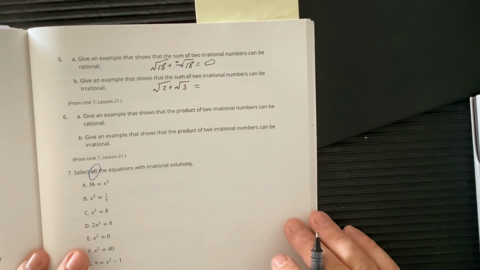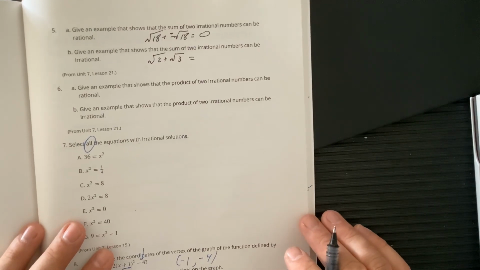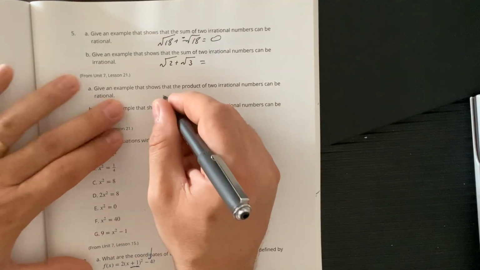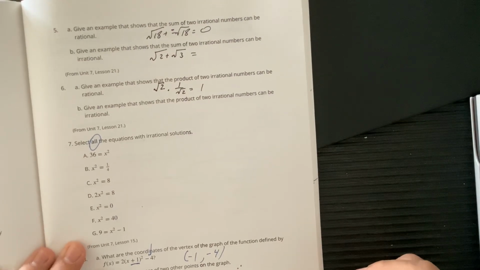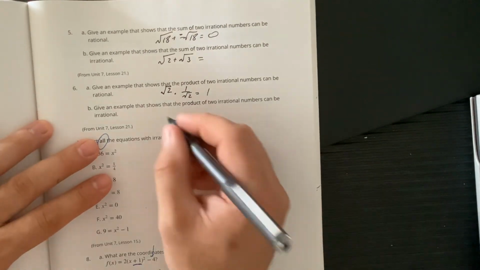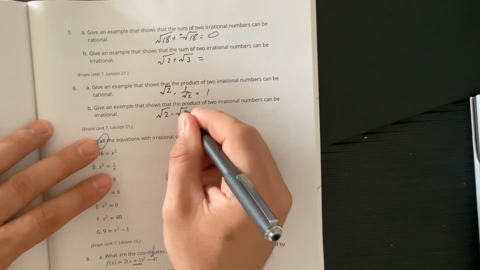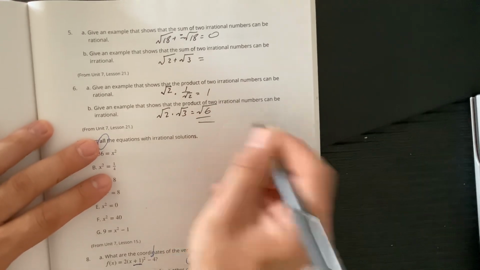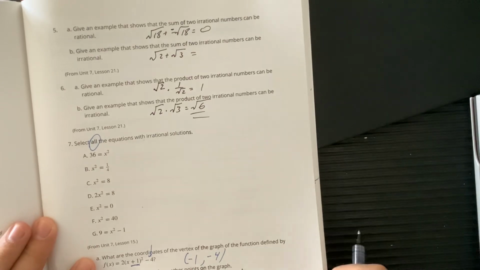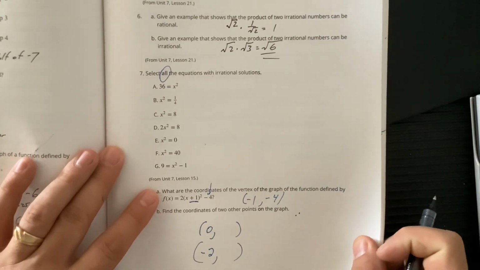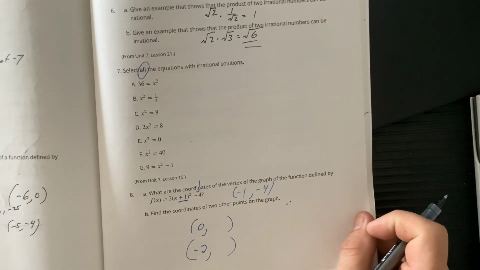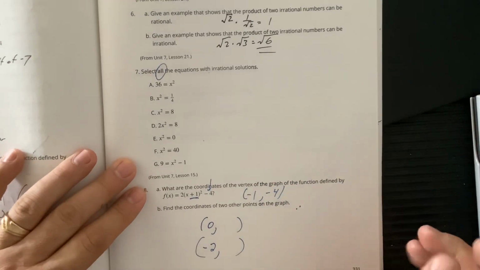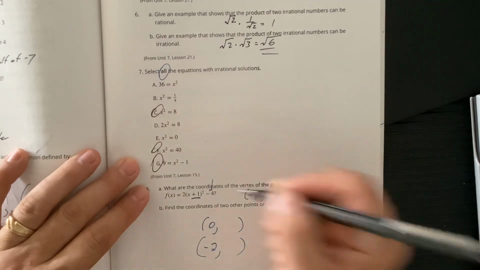Question number 6. Give an example that shows a product, now you're multiplying, of 2 irrationals can be rational. Square root of 2 times 1 over the square root of 2 is 1. Same thing with irrational. Square root of 2 times square root of 3 is the square root of 6, which is still irrational. Question number 7, select all that are irrational. Caleb, how many you got? 3. What are they? C, F, G. That's what I got as well.